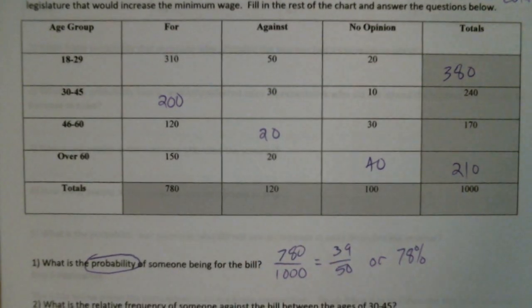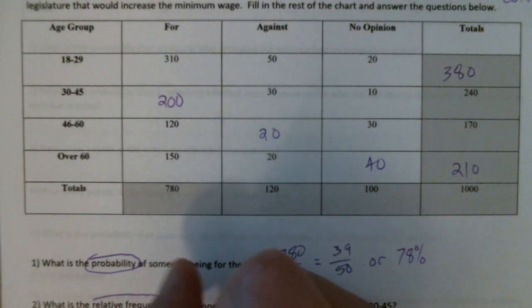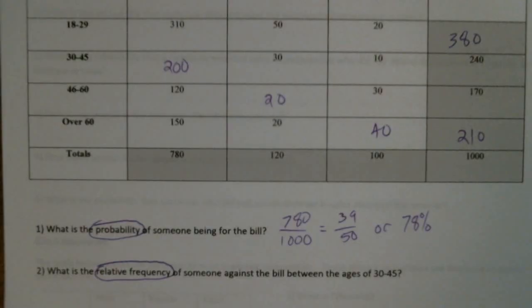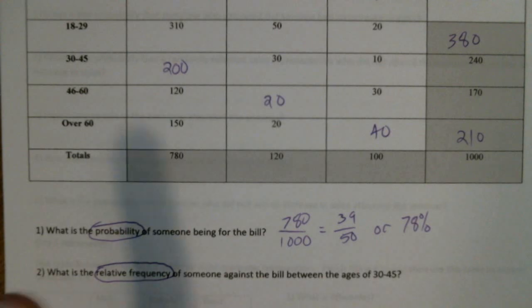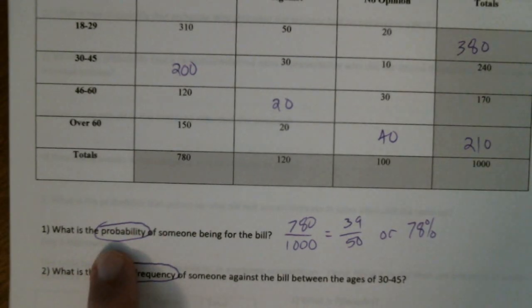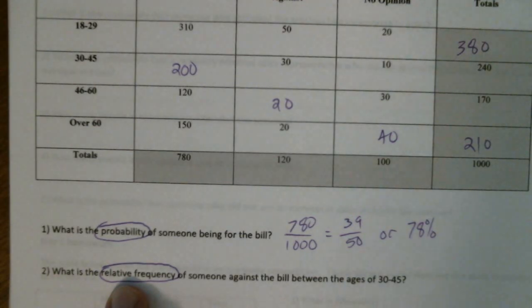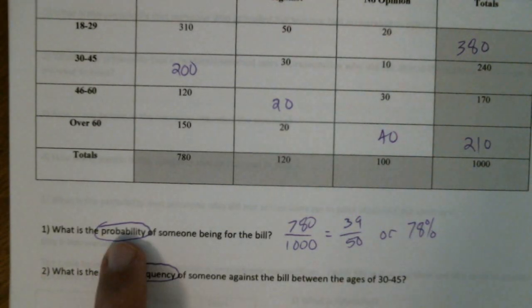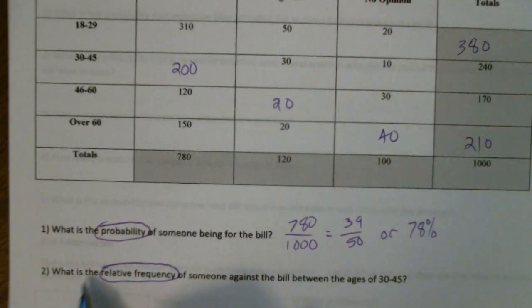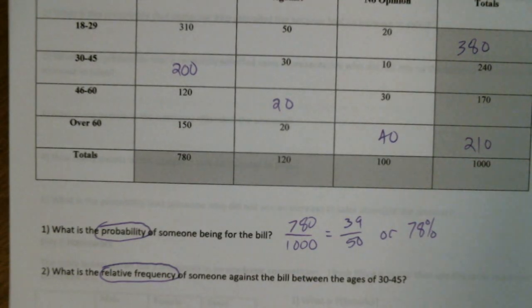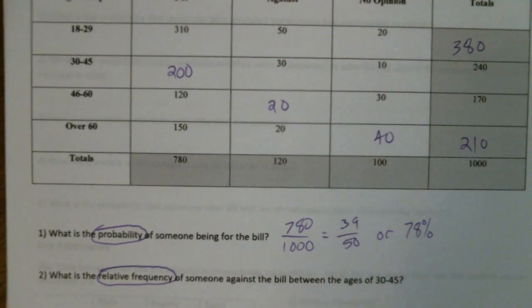The next one, what is the relative frequency? What does that mean? That's just a fancy phrase for probability. Relative frequency, how often is it occurring? 0.2, 43%, 9 out of 10 times. It's just another way to say probability. So this is basically saying, what is the probability of someone against the bill between the ages of 30 and 45? Once again, is that a conditional probability?